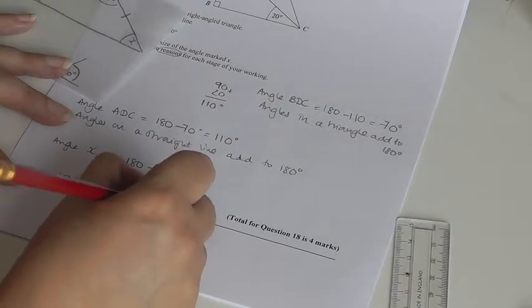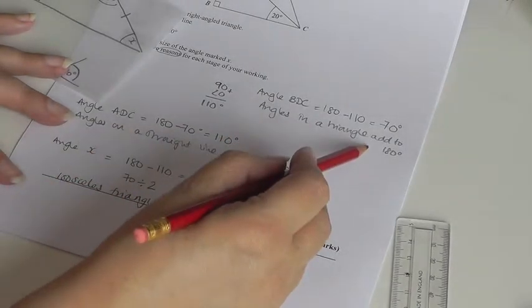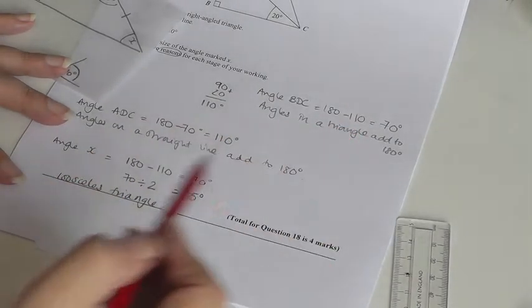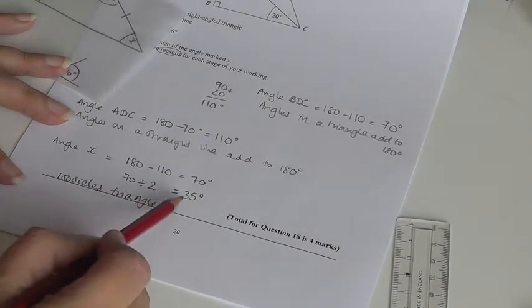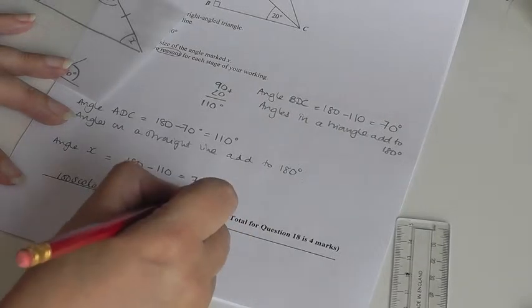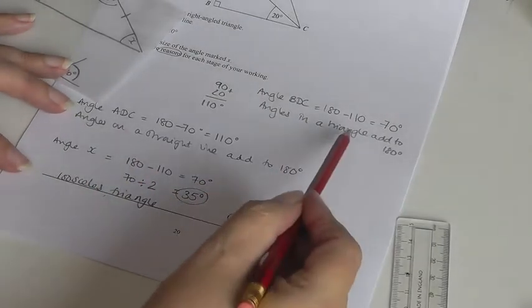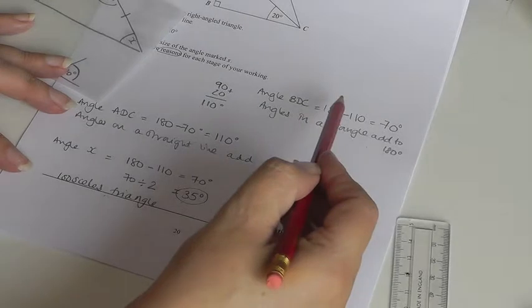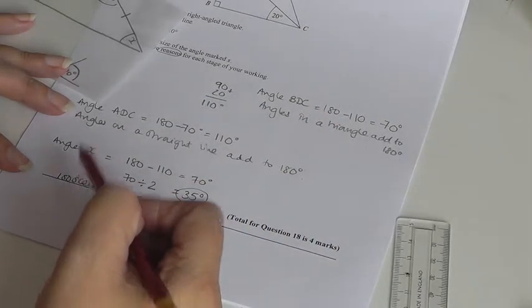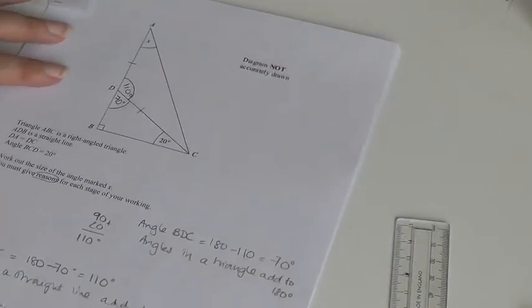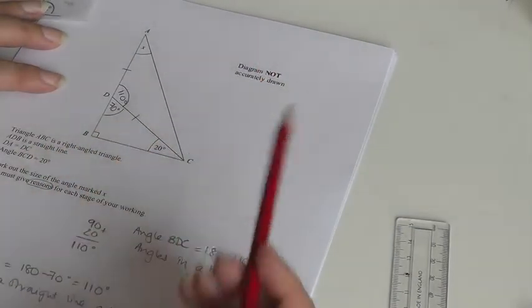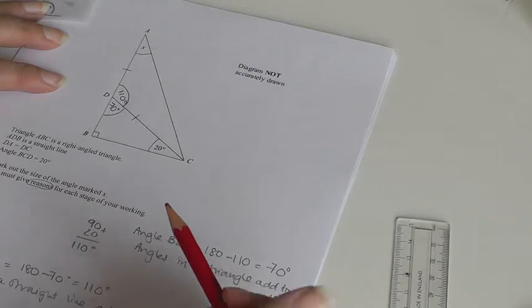The examiner is already aware that you know that angles in a triangle add to 180 degrees, but you do need to tell him that you recognise it was an isosceles triangle, and that's where you could find the answer. So there we have 3 reasons and 4 calculations that got us to angle X. Just one last thing, remember the diagram is not accurately drawn, so you cannot get the answer by measuring.